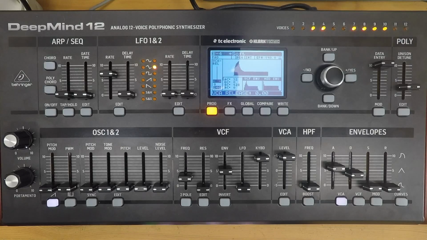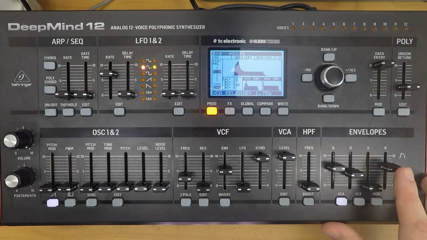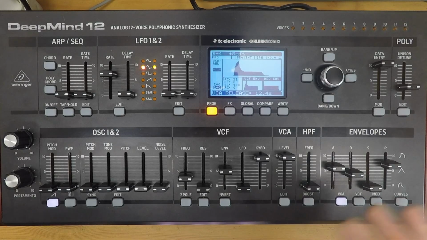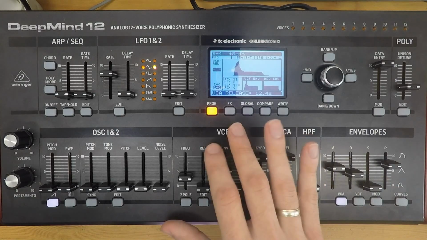This is without the release, and with some release, which will hold the note just for a while after we release the key.